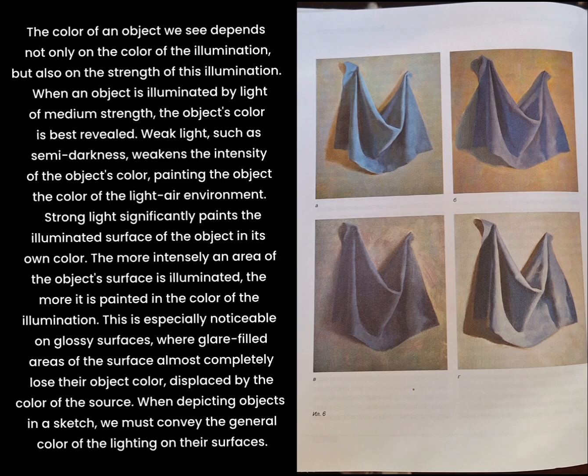The more intensely an area of the object's surface is illuminated, the more it is painted the color of the illumination. This is especially noticeable on glossy surfaces, where glare-filled areas of the surface almost completely lose their object's color, displaced by the color of the source. When depicting objects in a sketch, we must convey the general color of the lighting of their surfaces.